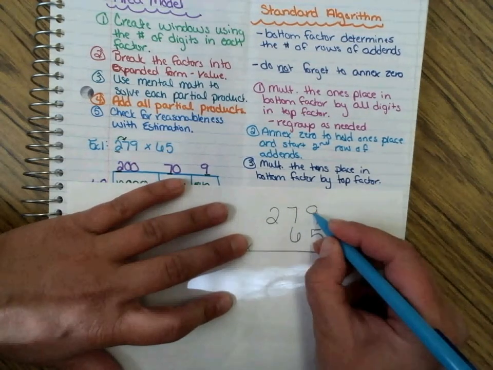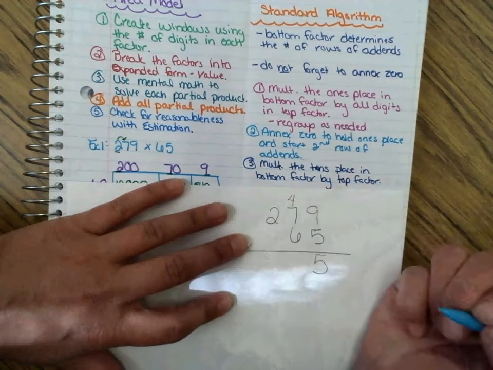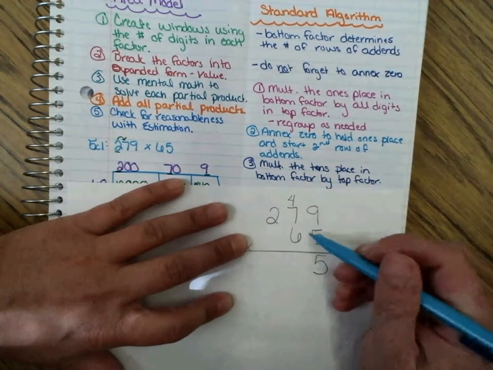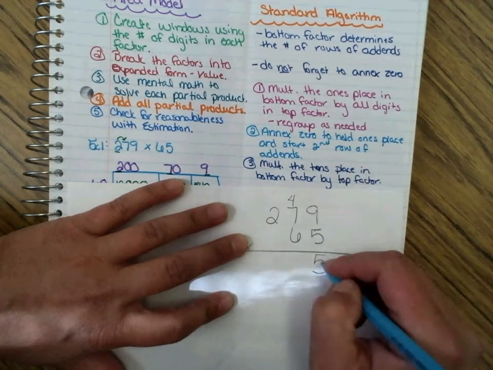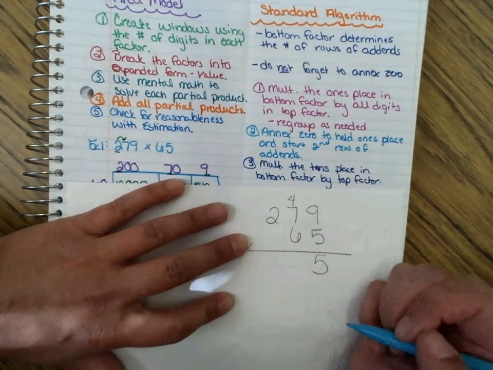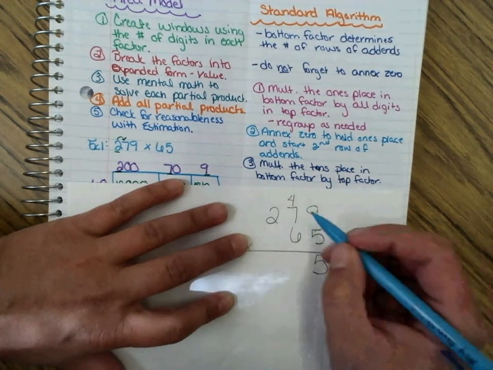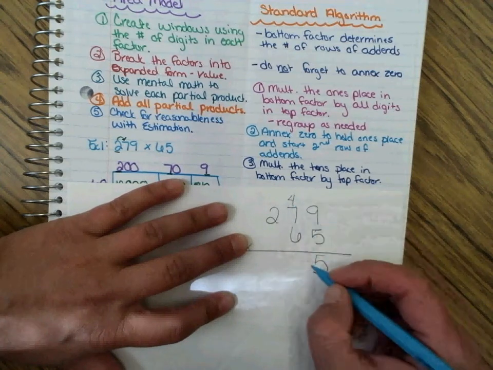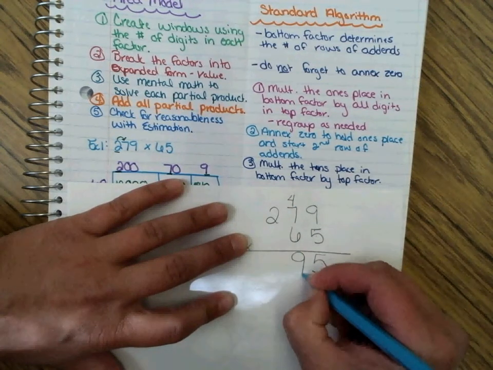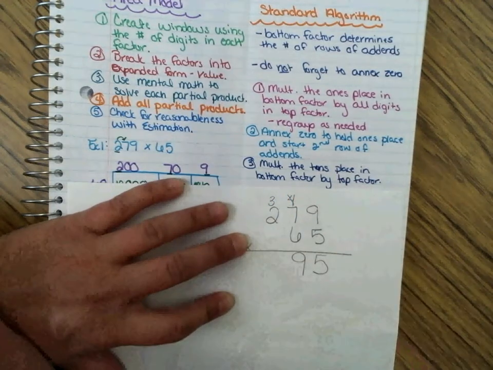So we're going to go here. We're going to go 5 times 9. Well, that's 45. I bring my 5 down. I regroup my 4. Remember, some of you were wanting to put the 4 here and the 5 up there. No, that's wrong. You put the ones place here and you regroup the tens. Now we go 5 times 7, which is 35, plus 4, 36, 37, 38, 39. Bring my ones place down, regroup my tens.